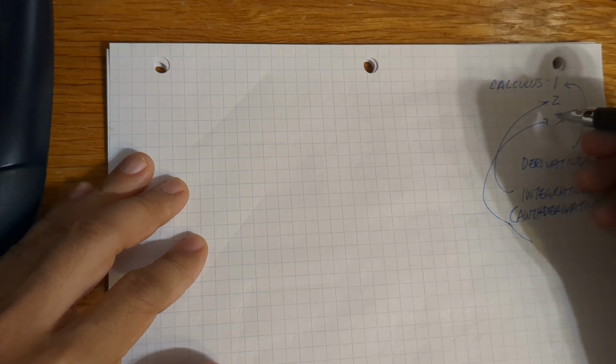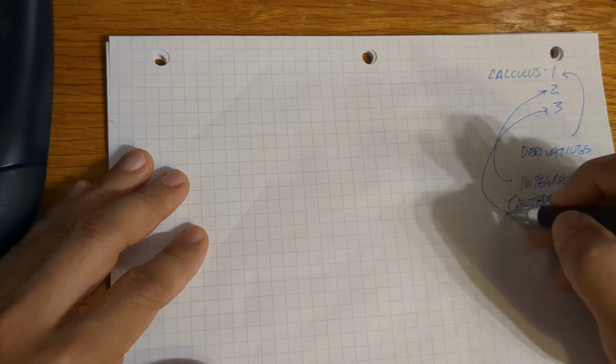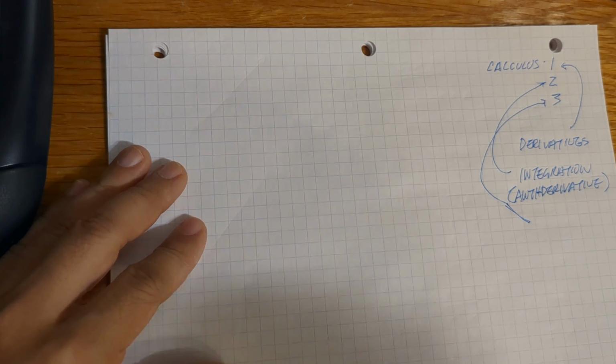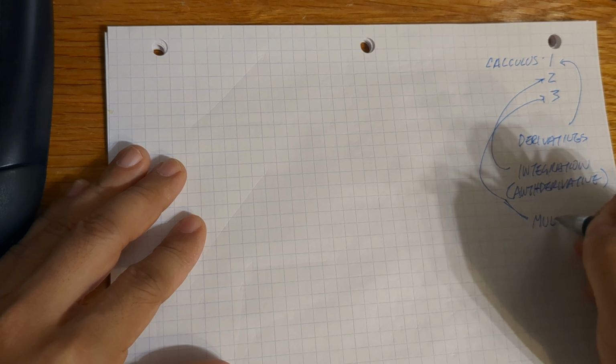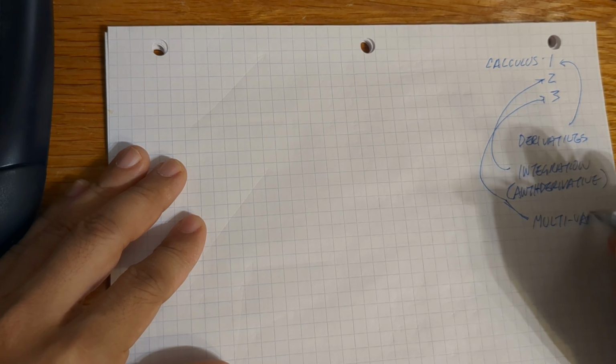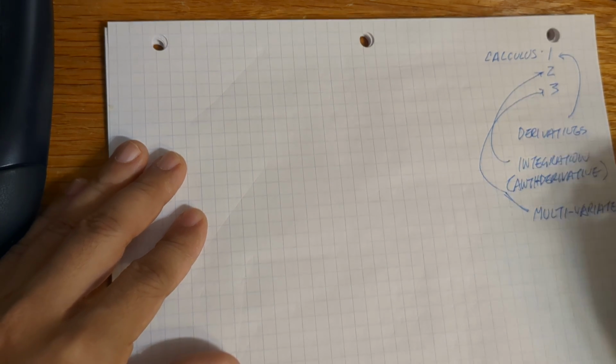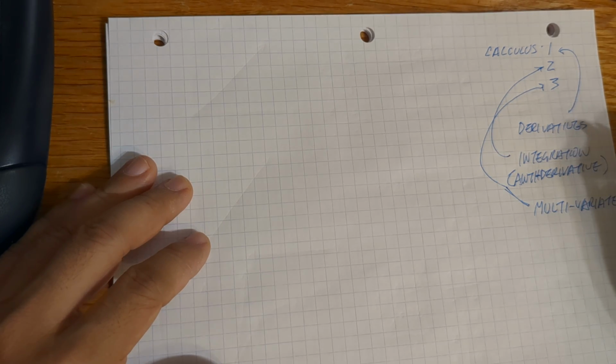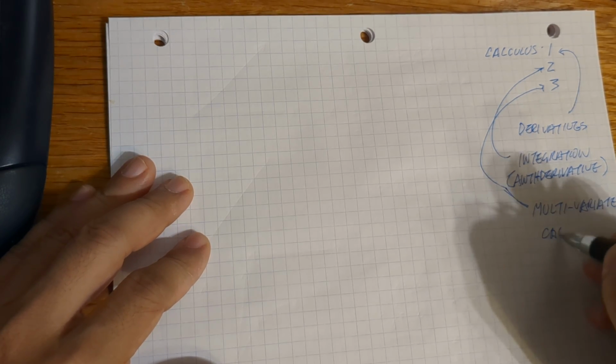These first two are single variable. And in the third semester, we went into multivariate calculus.